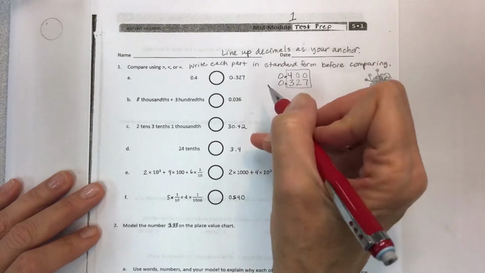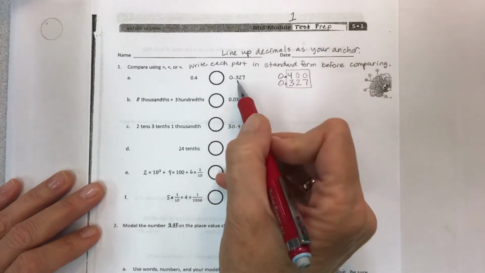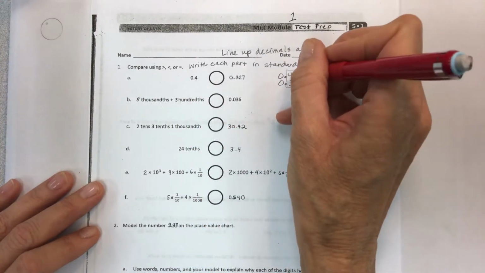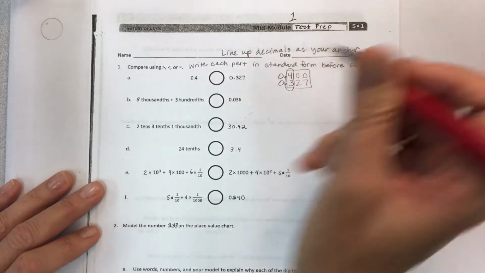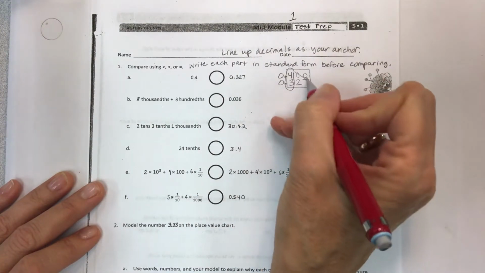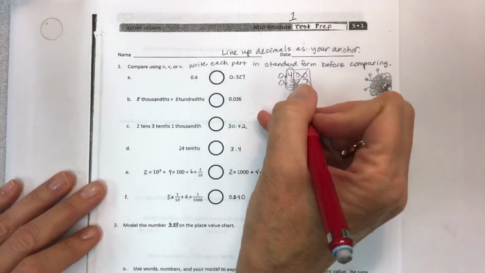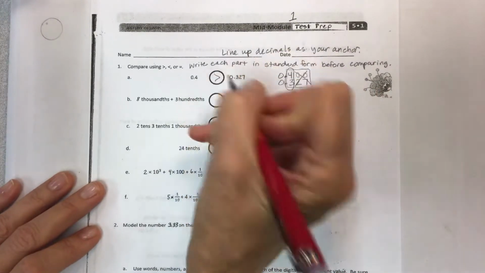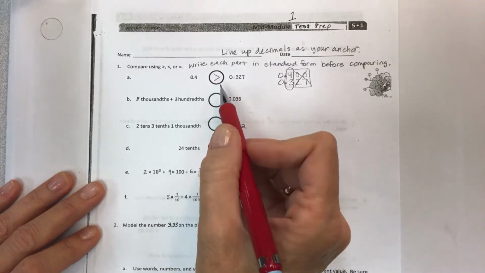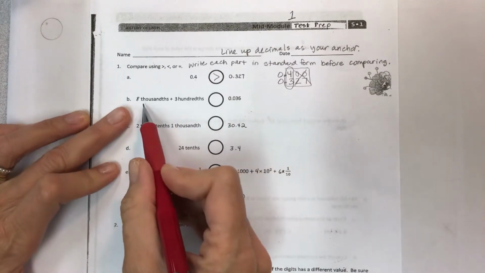We're not just comparing 4 to 327. Some kids will say, this is really big, but really it's only this place value position that matters because 4 is greater than 3. So this is irrelevant now. So the 4 in the tenths place has a greater value than 327 thousandths. So that is true.